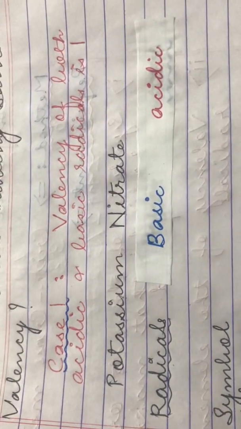Hello students, let us now learn how to make molecular or chemical formula of compounds formed from radicals having same valency. The first case that I have taken up here is when valency of both the acidic and the basic radical is 1. I will be taking up 5 examples and hope that will make things very clear to you all.